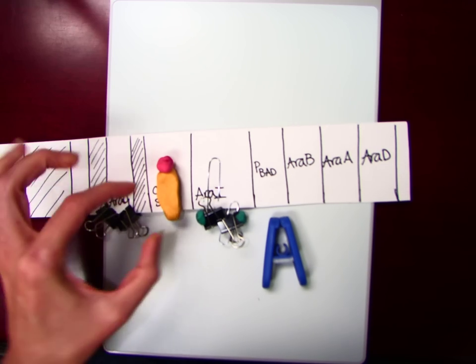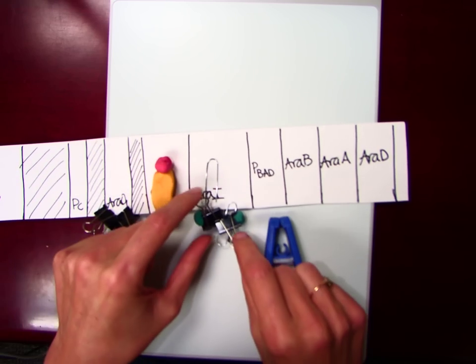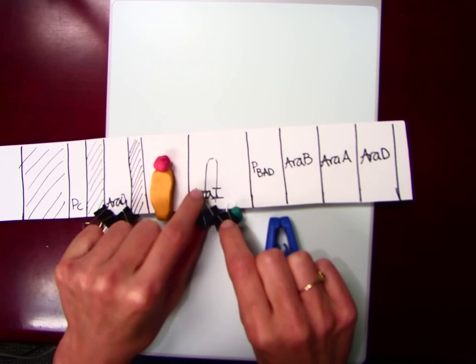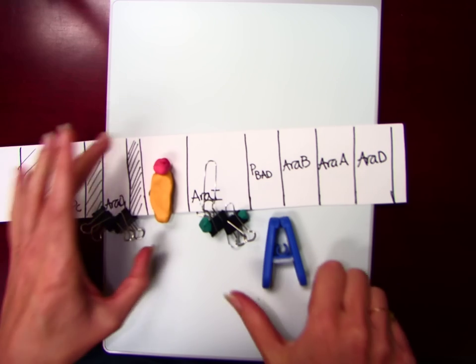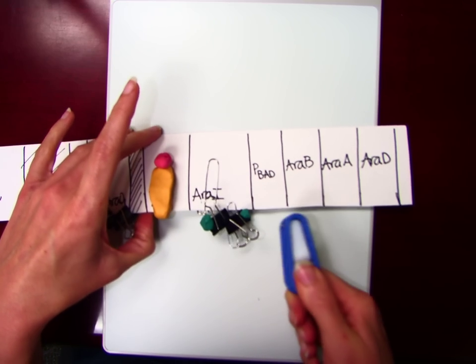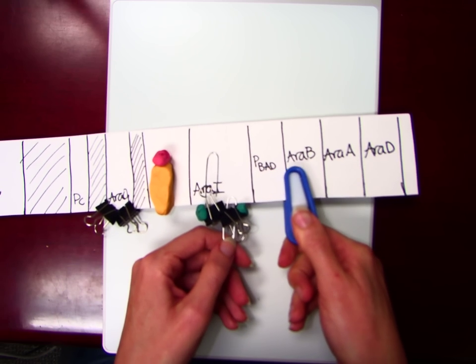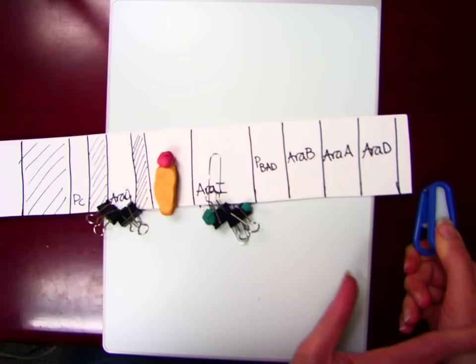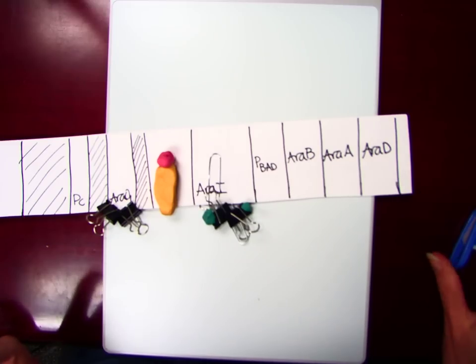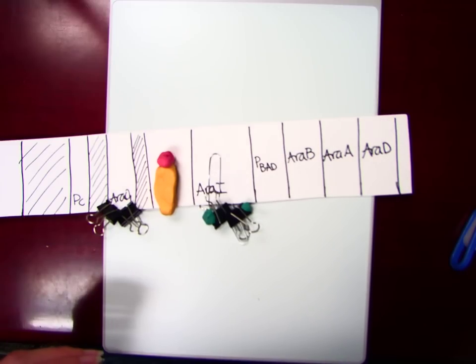Once this activator is bound here to the cap site, and there are two of these ARAC molecules with arabinose bound here, making the DNA flat, then the sigma factor and RNA polymerase can bind here to the PBAD promoter and then move down the operon and transcribe the three genes. So that's how the Arabinose operon is regulated.